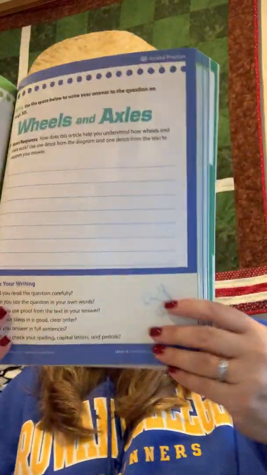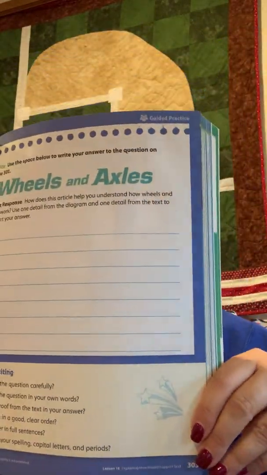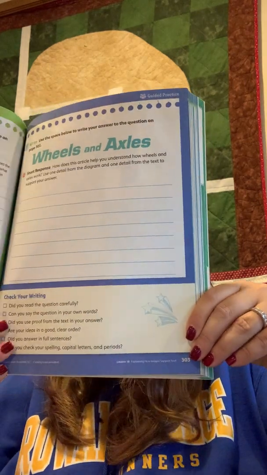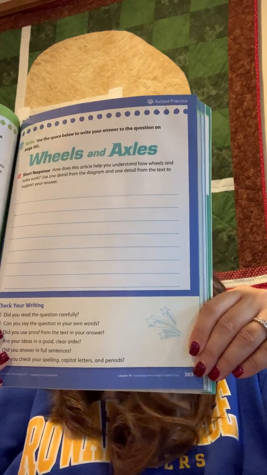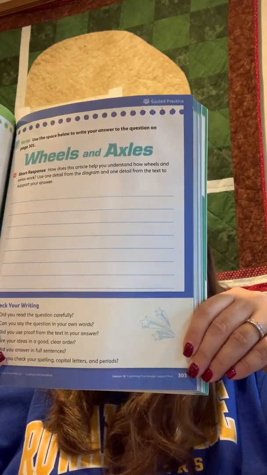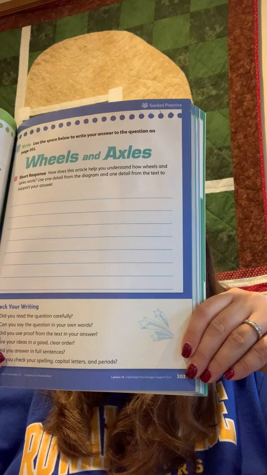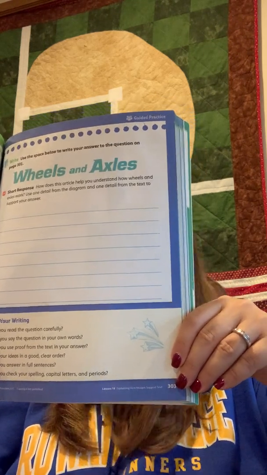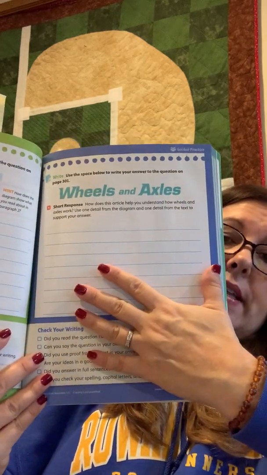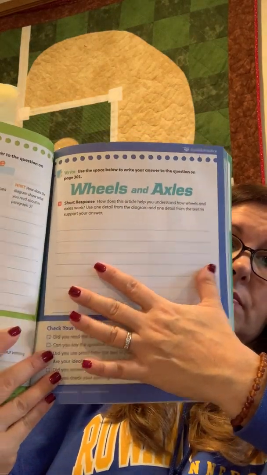For example, you could write, this article tells me that the axle goes through the wheel. I saw that in the diagram. It says that the axle turns, so does the wheel. The diagram shows me that the wheel and axle turn the same way. That would be an example of what you could write there.